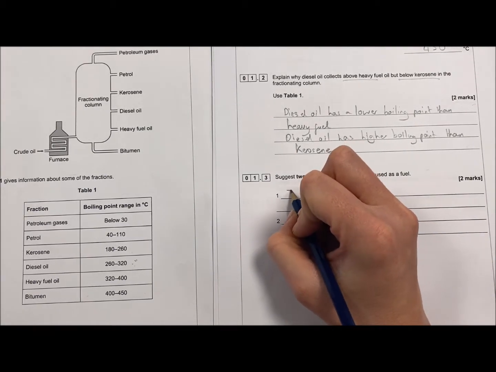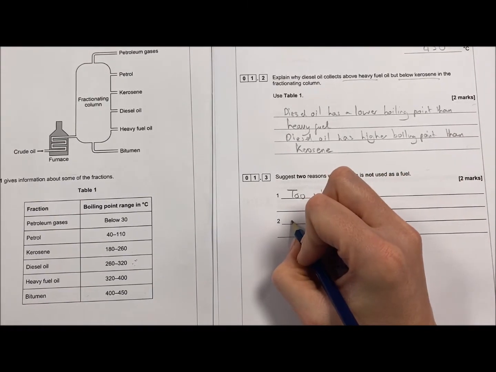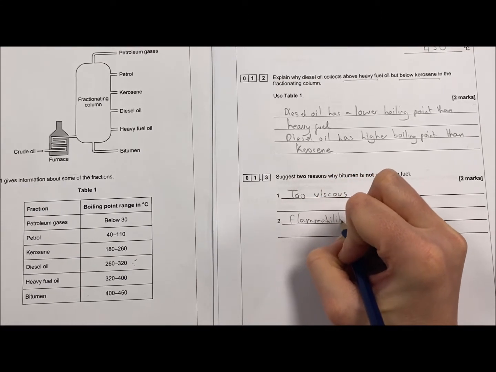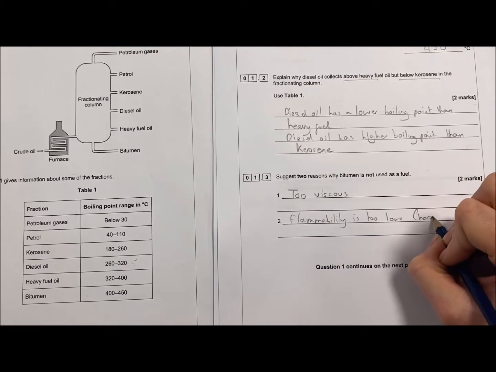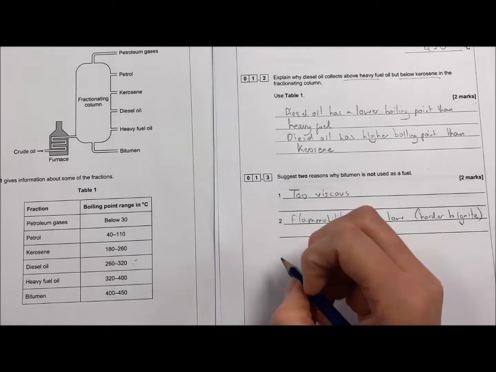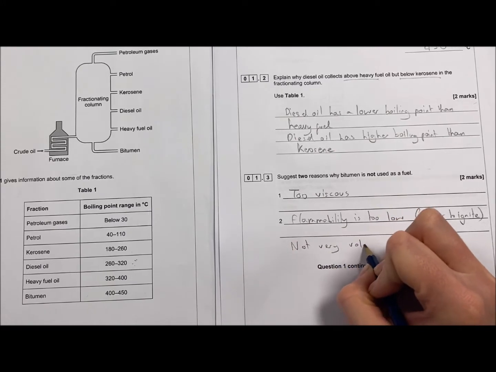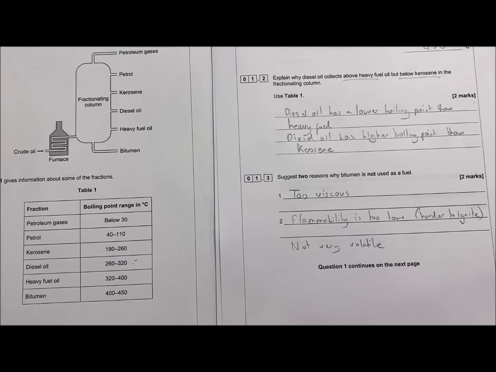So bitumen being right at the bottom, the reasons why you would not use that as a fuel is your bitumen would be too viscous, it's too thick, can't really do anything with it, and the flammability is too low. Okay, it's harder to ignite. So as a fuel, that would not be very useful. So that's why it wouldn't be used as a fuel. You could also talk about it being not very volatile as well. That's another option that you can have.